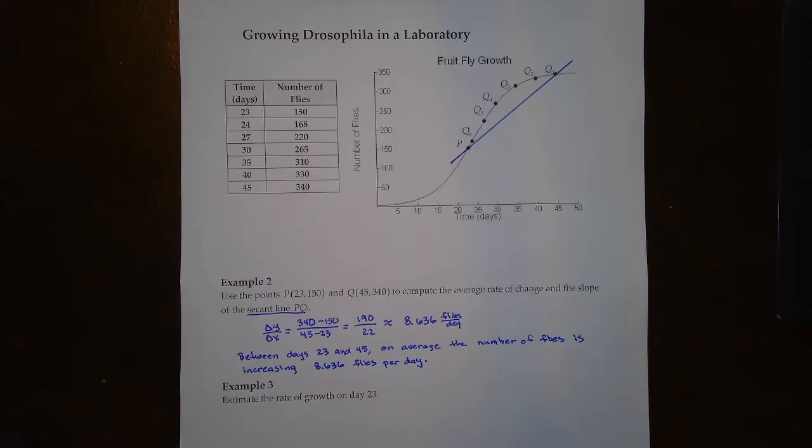All right, so now we want to know what is it exactly on day 23? Well, I'm going to tell you right now, we can't do it. We don't have the knowledge to do it. But what we can do is estimate it, and that's what I want to do today. We can't actually find it yet. We will be able to. That's what calculus does for us. But right now we're going to draw some lines.